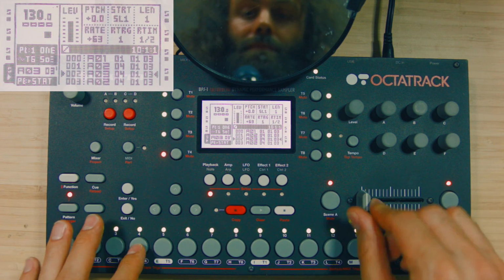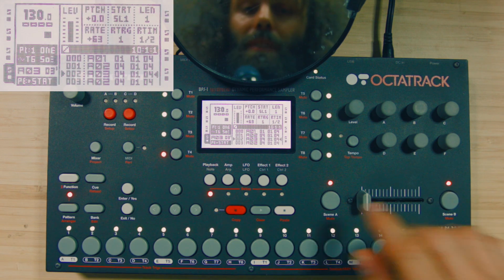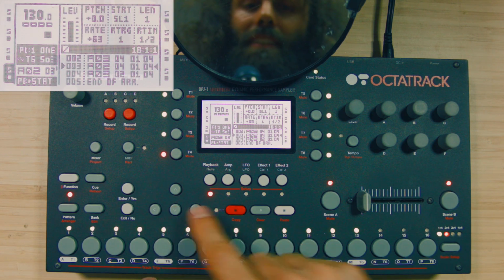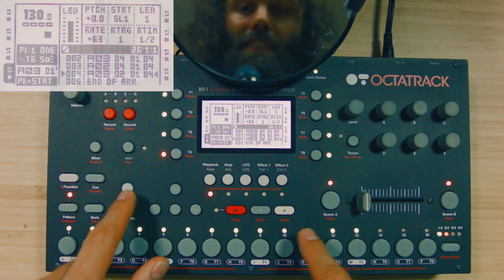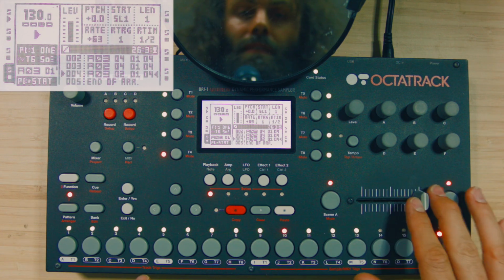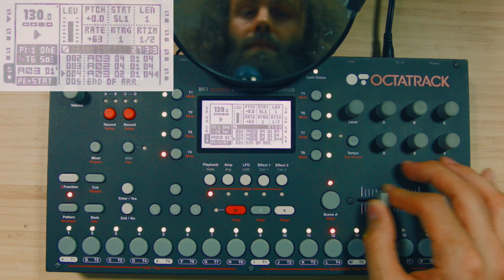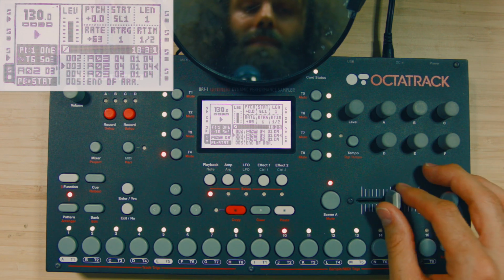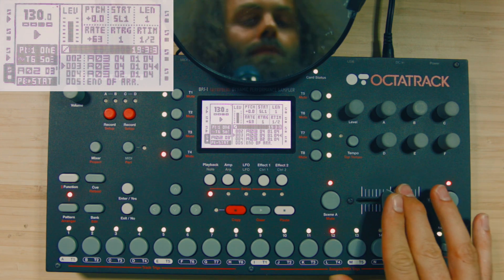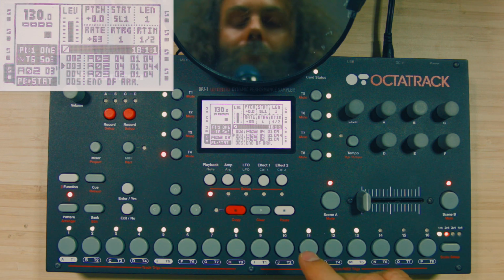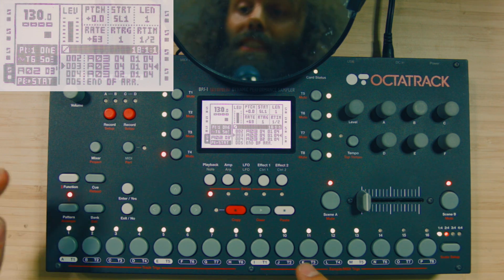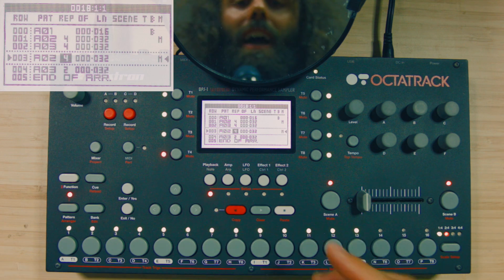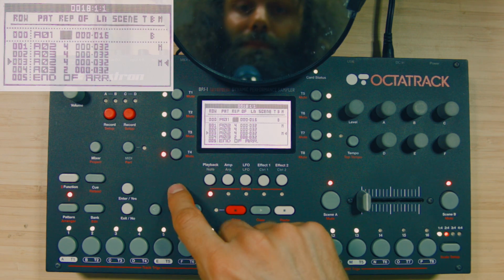And then we got this one that I want to kick in on the last one, right? No. On this, number 3. Okay. So, let's go back into the Arranger editor and add these effects.